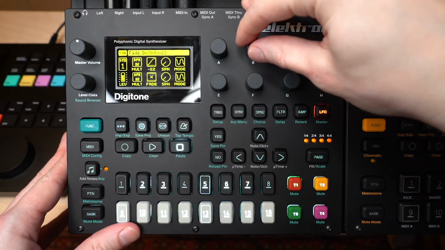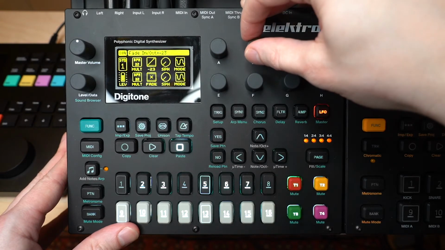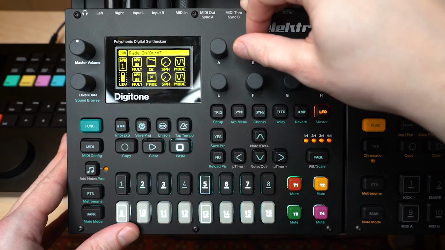Fade is just a fade in, so the LFO output effect will fade in and then it'll fade out.